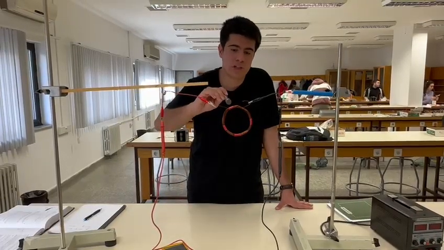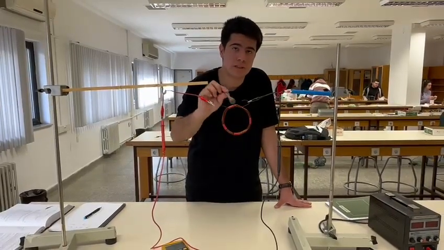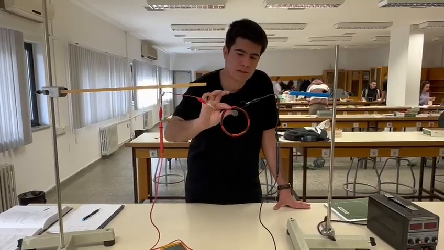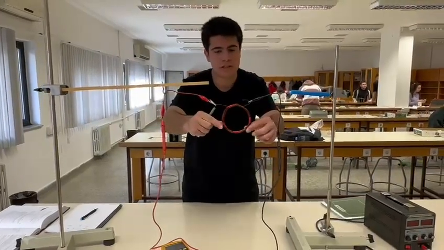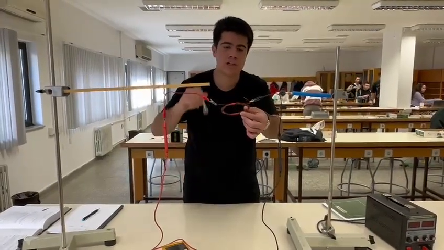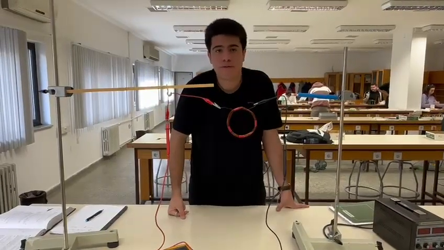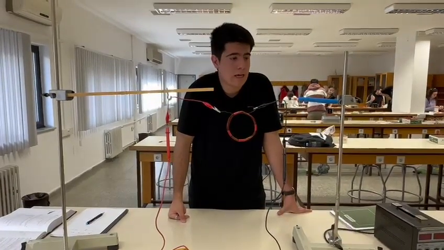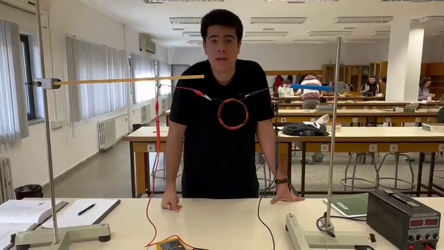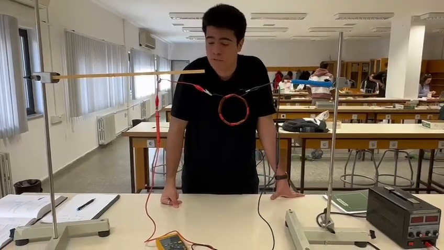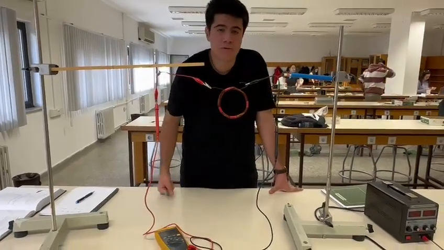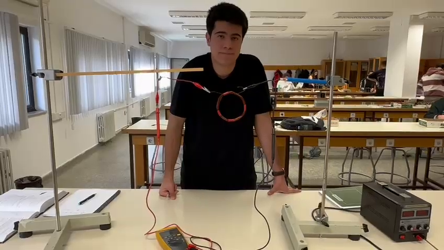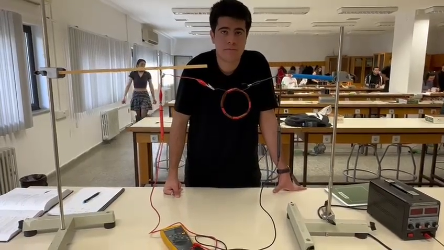I will try to change this angle by 15 degrees at each case. For example, right now it is 90, and we will just change this setup like this to change the angle of insertion by 15 degrees down from 90, and we will examine the impact of this rotation angle on the EMF induced through the readings on the multimeter.